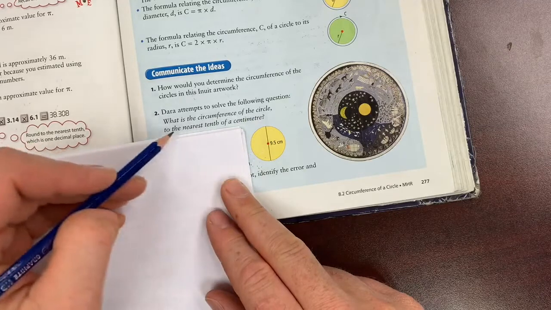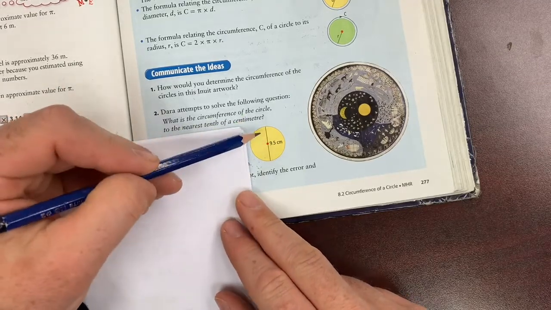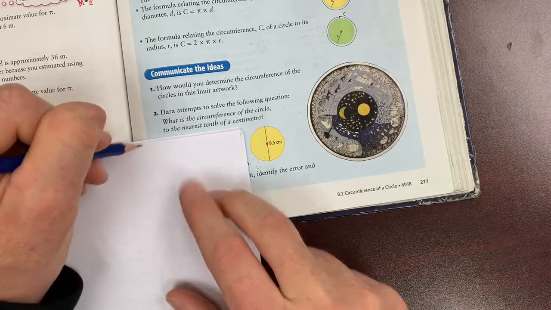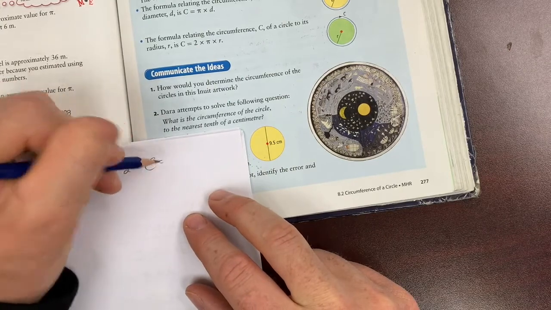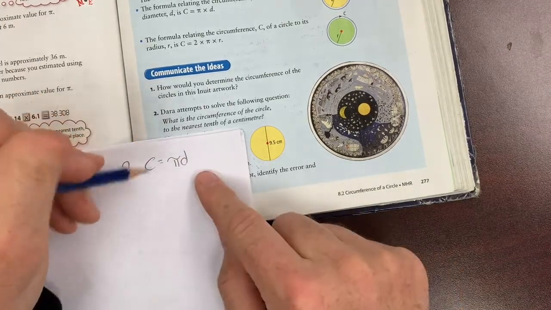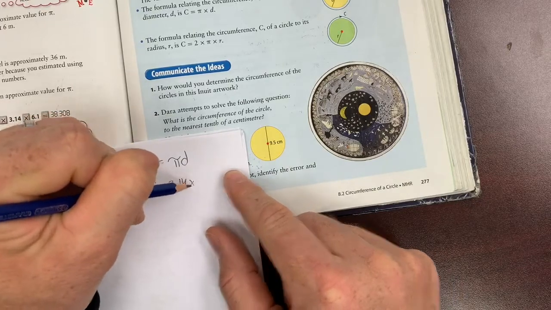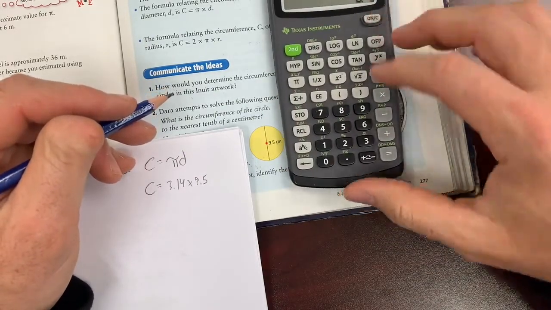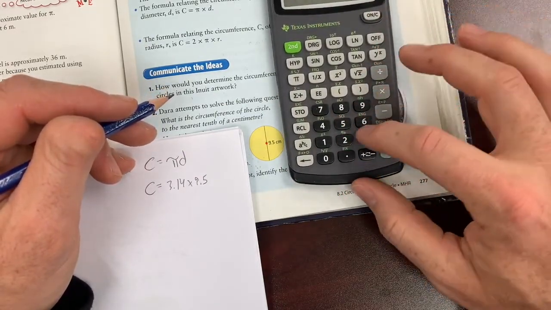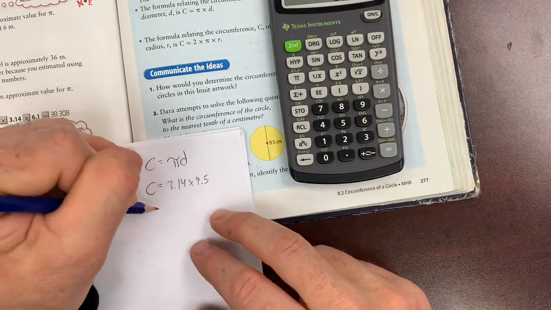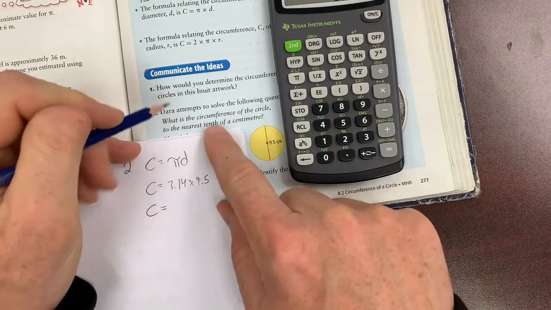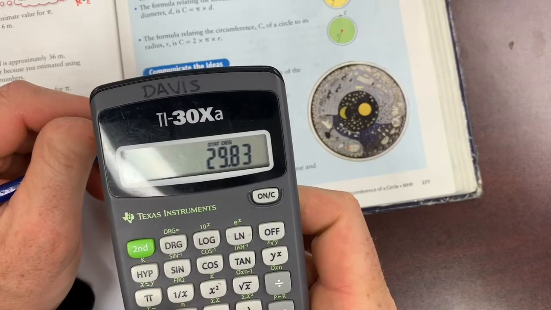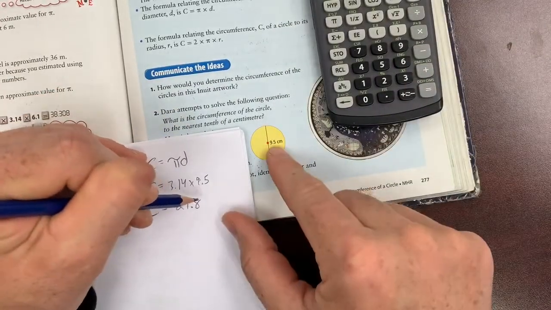This one right here: what's the circumference of the circle to the nearest tenth of a centimeter? We look at this and what is given to us? The distance all the way across the center, that's the diameter. So I'm going to use, this is number 2, C equals pi times D. C equals 3.14 times 9.5. Where's my calculator? I can't do that one in my head. I guess I'm not as smart as some of you. 9.5 times 3.14. And it says the tenth of a centimeter, so that's 1 decimal place. So that's going to round to 29.8 centimeters.